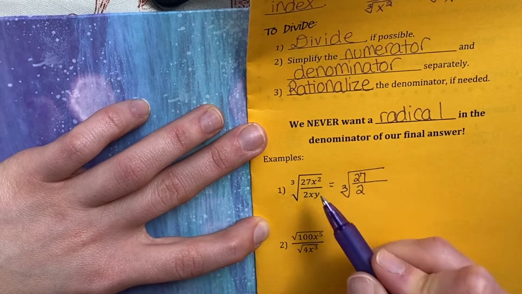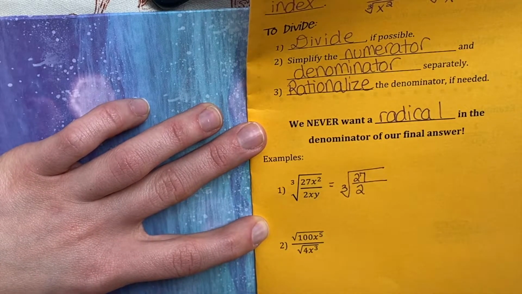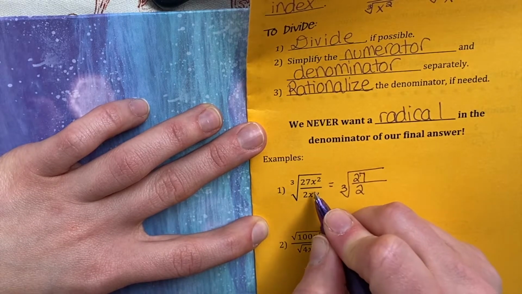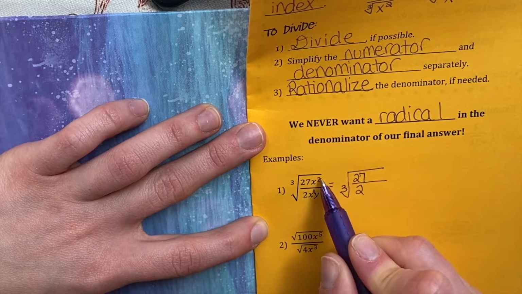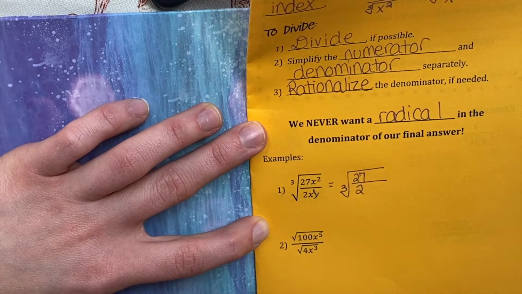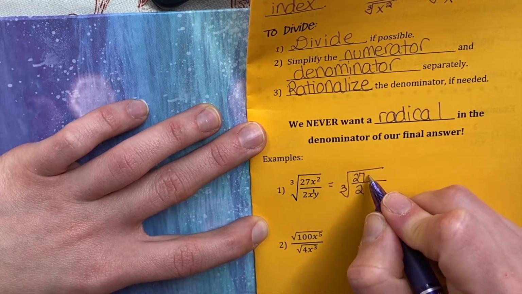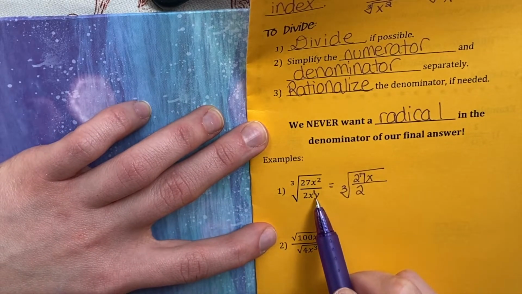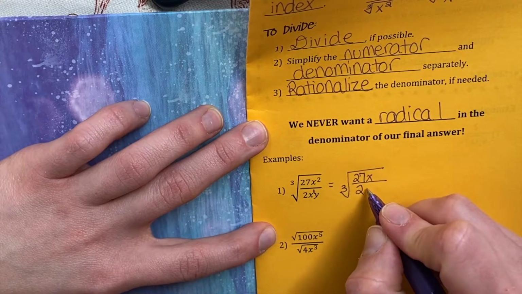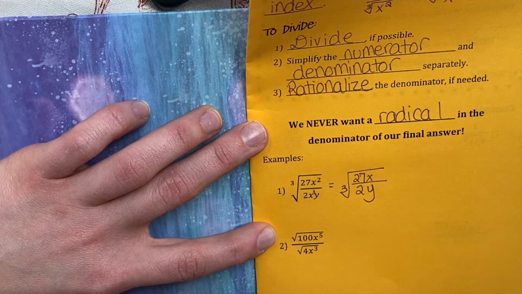X squared over x, we can simplify those when you are dividing. So remember here we have an exponent of 1 for x. When you're dividing, you subtract the exponents. So here we are left with x to the first on top. Y, we don't have anything to simplify with, so that just leaves us with y in the denominator.